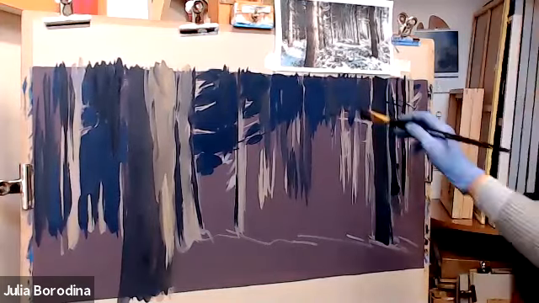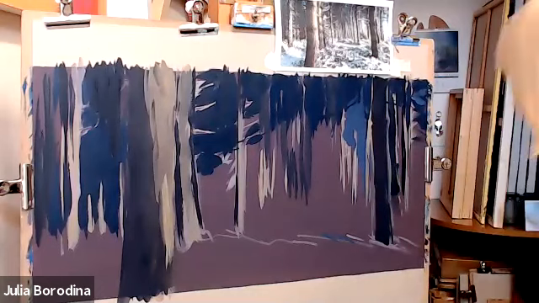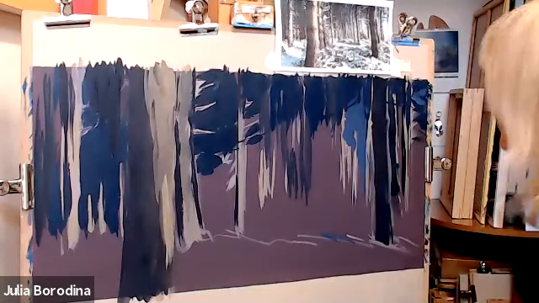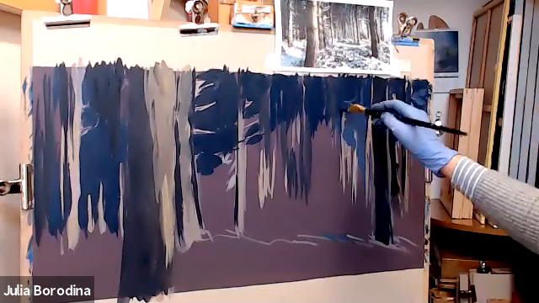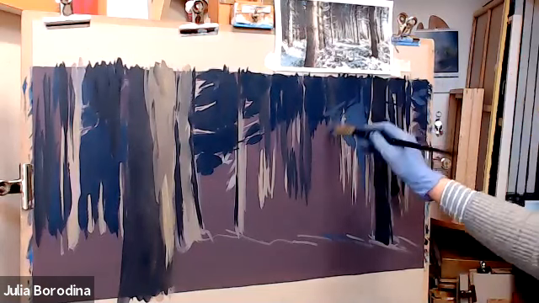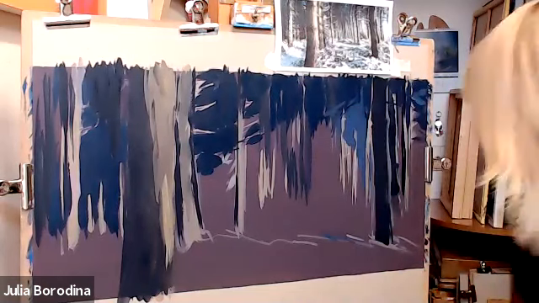This is a type of painting which is quite hard to work on a very small scale, because within a smaller sketch you might be losing so many vital elements, losing the whole idea of why the painting is done.